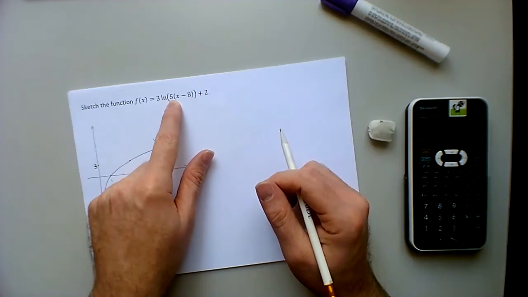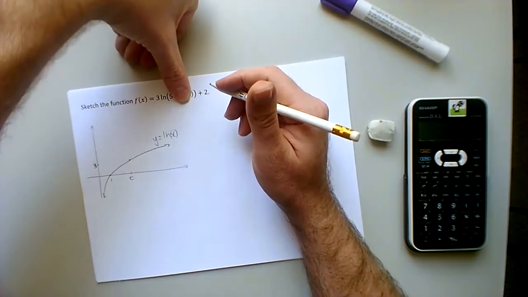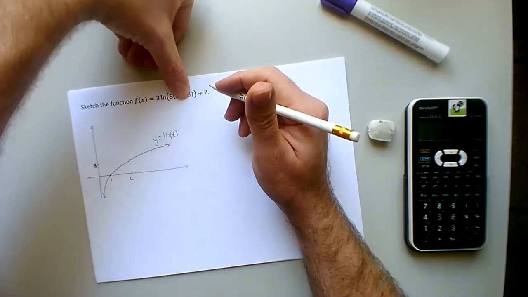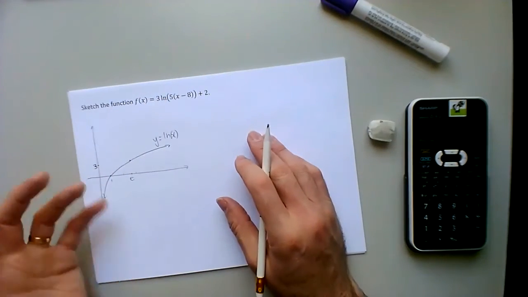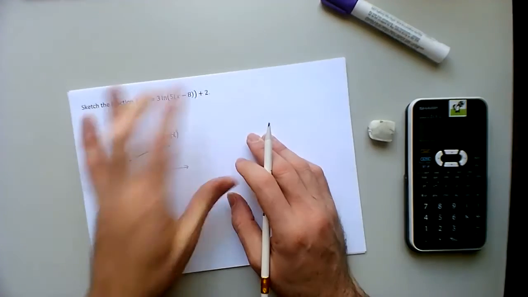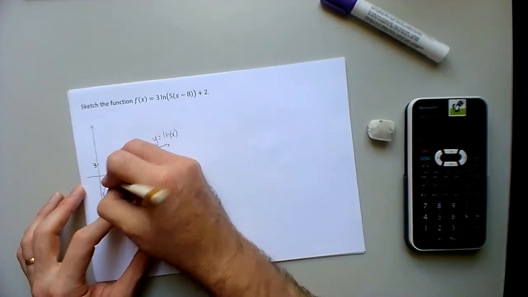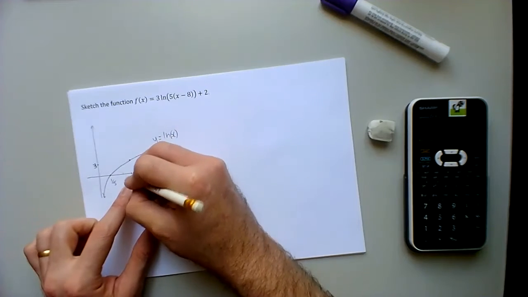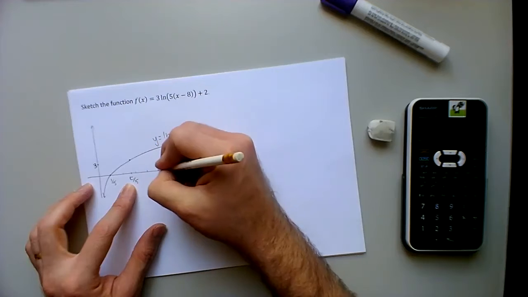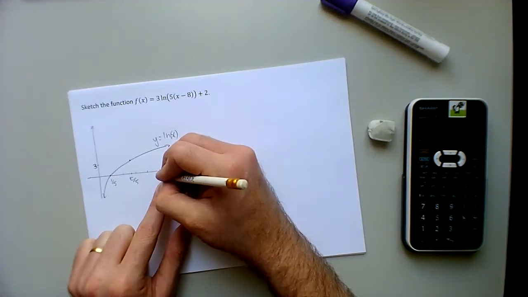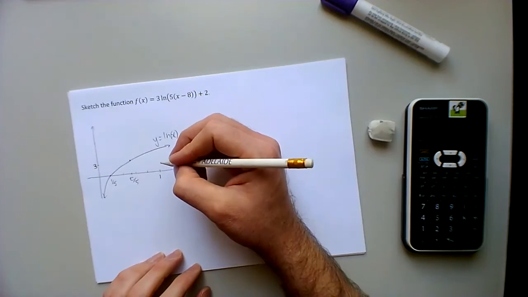This 5 times, I'm imagining this as first replacing the x with an x times 5, and then replacing the x with an x minus 8. So that 5 times will shrink it this way. Everything will be a fifth of what it was. Timesing 5 on the inside does the opposite. So this 1 will actually become a fifth, and that e will actually become e on 5. The 5 is over here, 1, 2, 3, 4, 5. And that'll become 1.